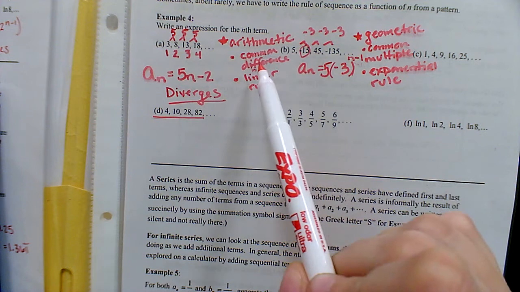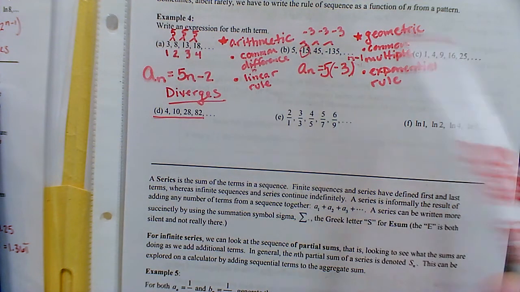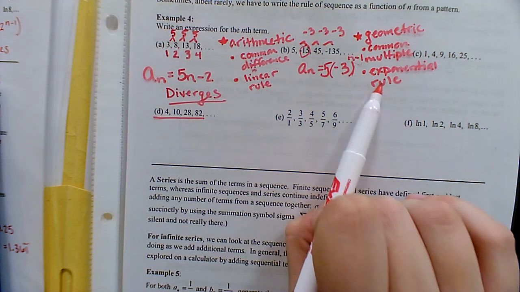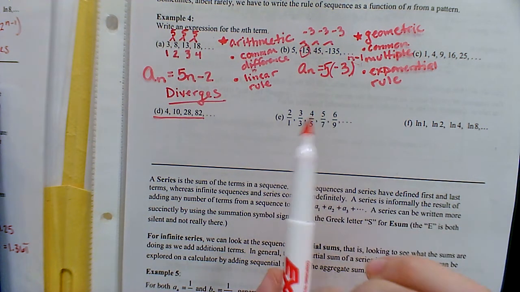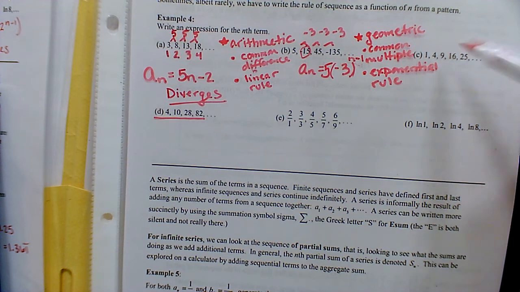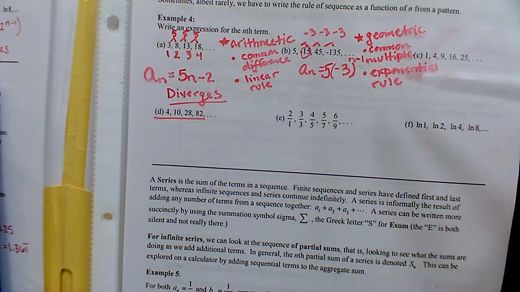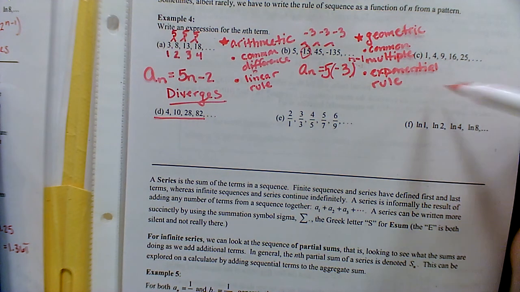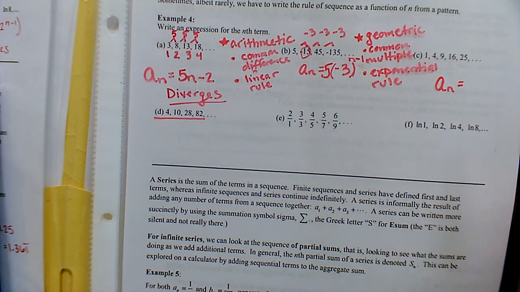Some things to look for. Is there a common difference? Most likely arithmetic. Is there a common multiple? Most likely geometric. And then we can utilize the type of rule to help us write out the rule itself. Let's go ahead and check out C. Is there a common difference we can identify? Is there a common multiple we can identify? If neither one of those is the case, then it's not necessarily going to be linear or exponential. It could be any other rule that's necessary.